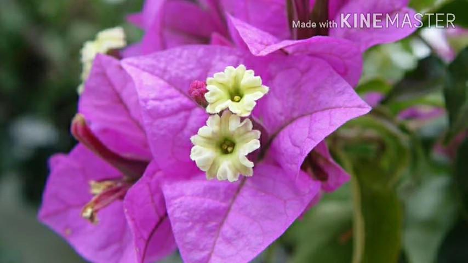These are called bracts, and when a flower has bracts, it is called bracteate, and if it does not have a bract, then it is called ebracteate. So these two terms you should know, and this is the symbol that is used to represent a bracteate flower.